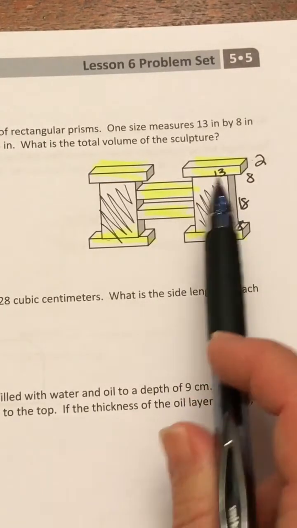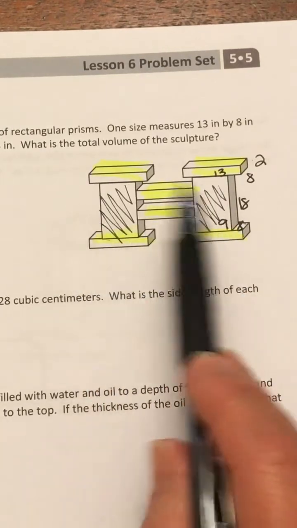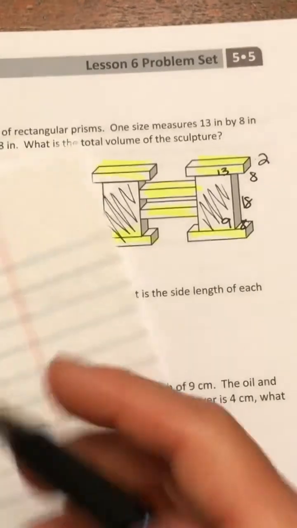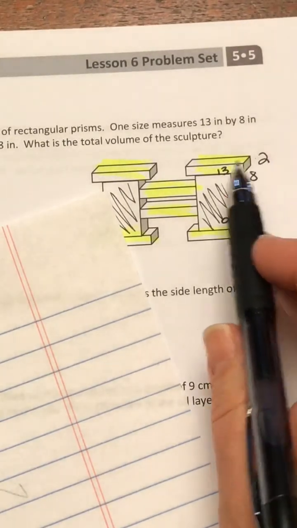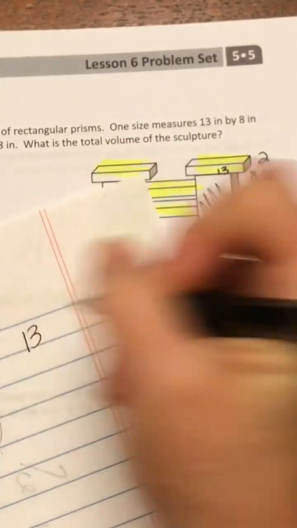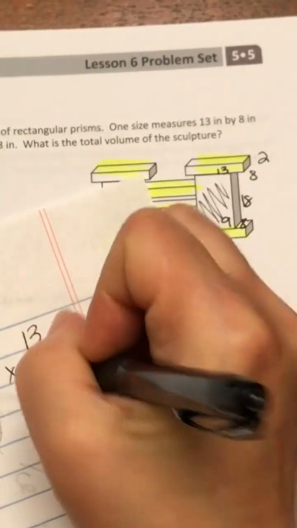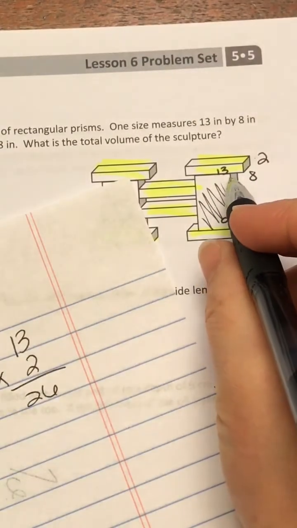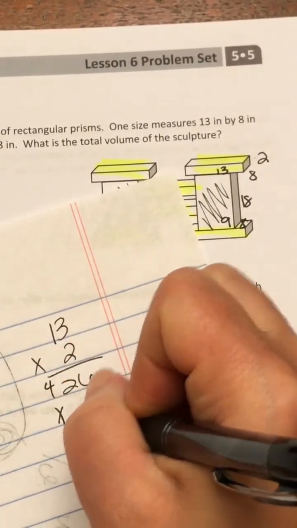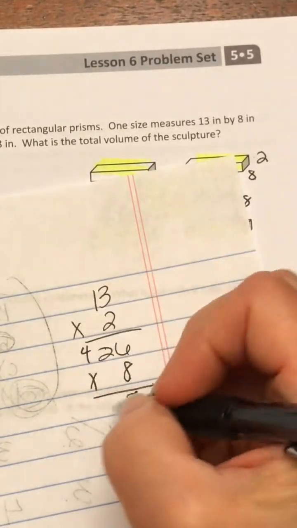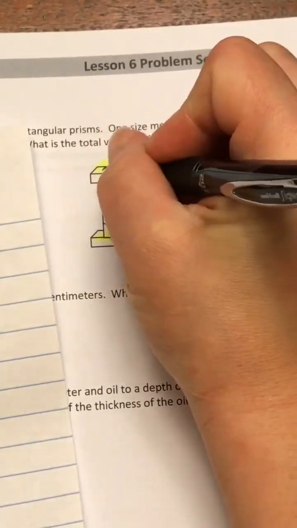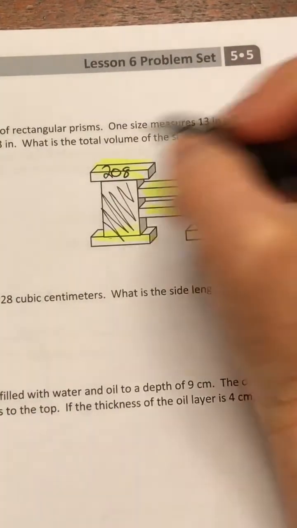So now I have to find the volume of this whole piece. So this is going to be a lot of puzzle pieces put together. So I'm going to take this little box first, this little prism. So I have 13 times 2, which is 26. So 13, now I'm going to multiply it by 8. 8 times 8 is 48. 8 times 2 is 16, plus 4 is 20. All right, so that tells me that these little boxes each have 208 cubic inches.